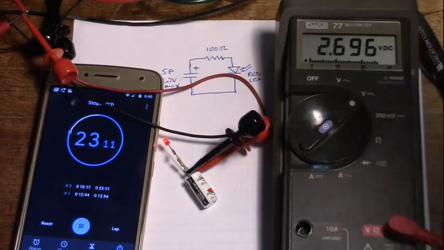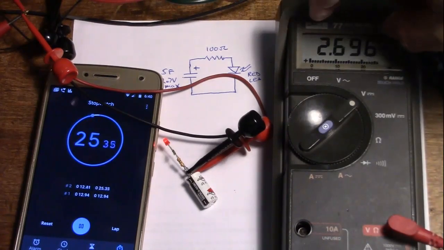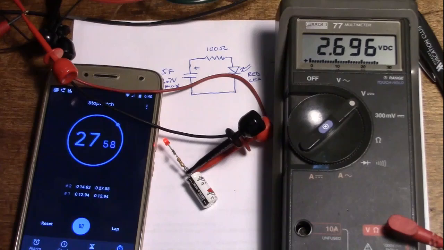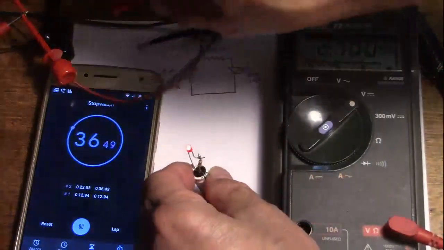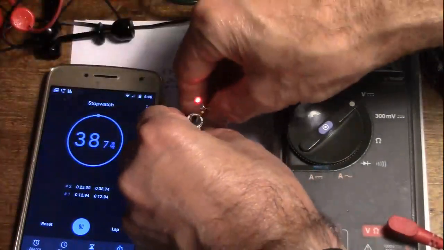We start out, when we're pumping charge in, at a lower voltage because we can only put in 1 amp at a time, and then gradually we come up to 2.7. So now we're fully charged. We're at 2.7 volts. I'm going to disconnect the power supply, and you'll notice that our LED is still on.